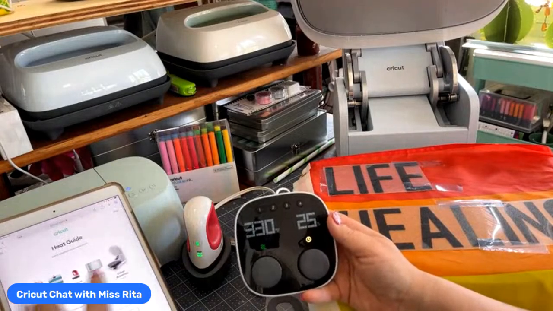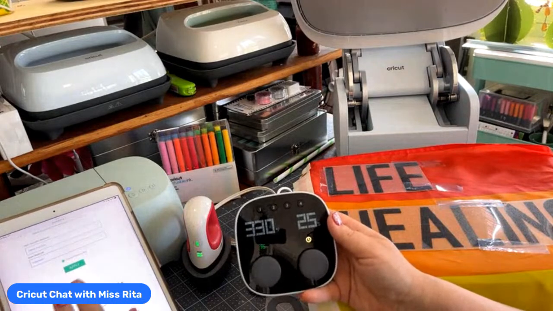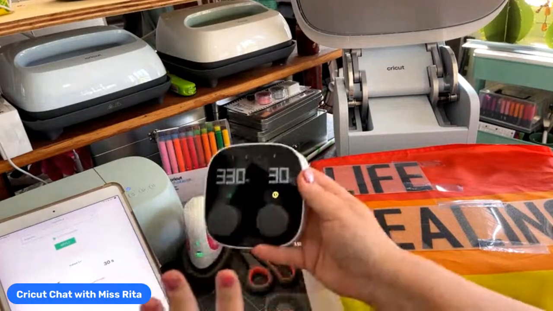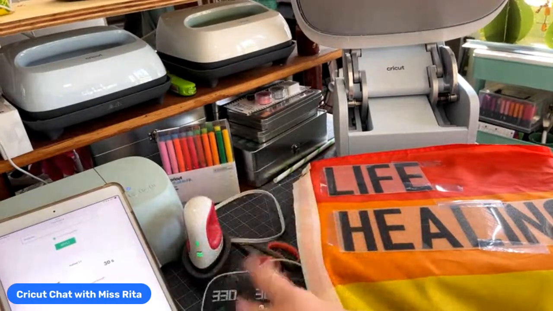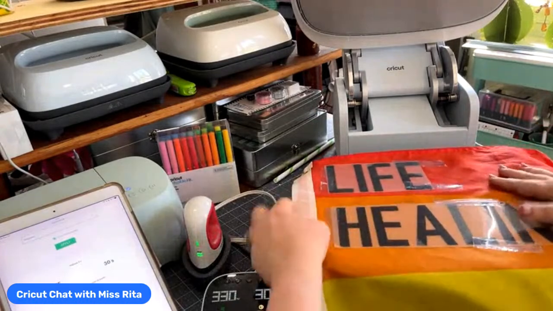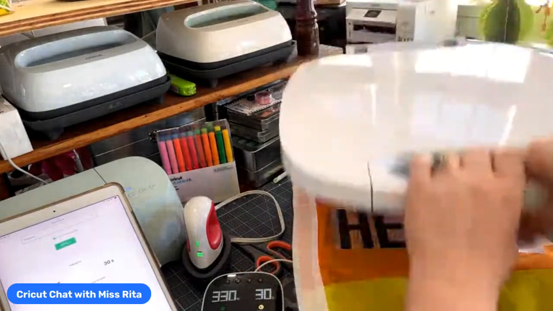Okay, so we have the Autopress glitter iron-on polyester material 330. We did the preheat 30 seconds. All right, so there's my 30 seconds. Now we're ready. And yeah, we're going to just work one section at a time here. All right, let's see how this goes.